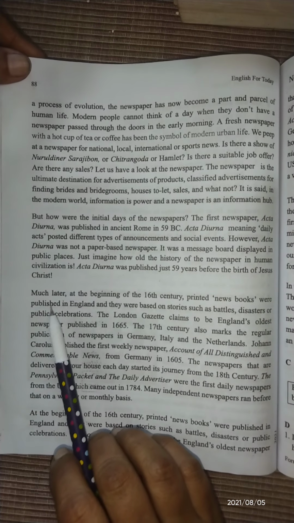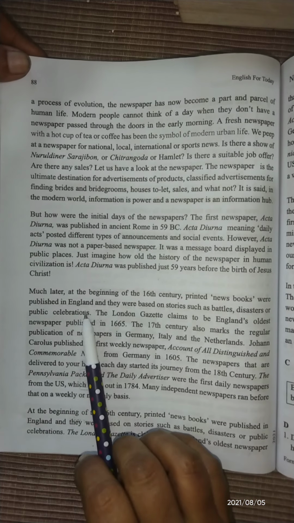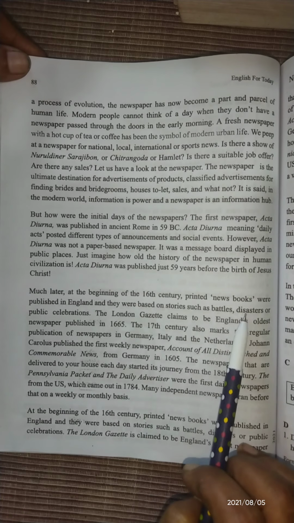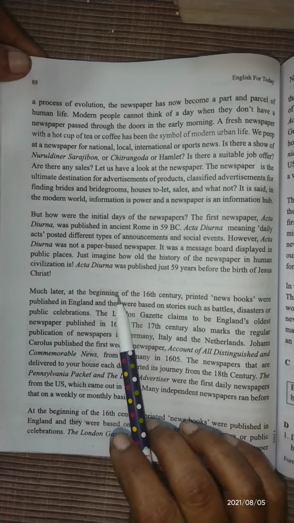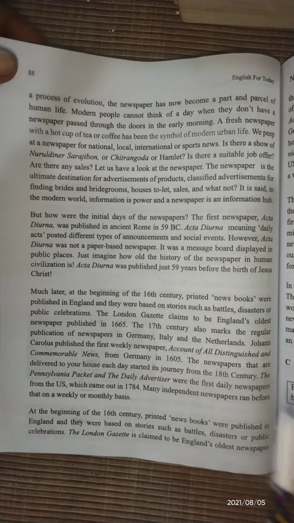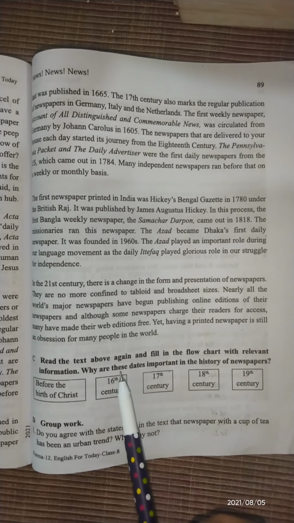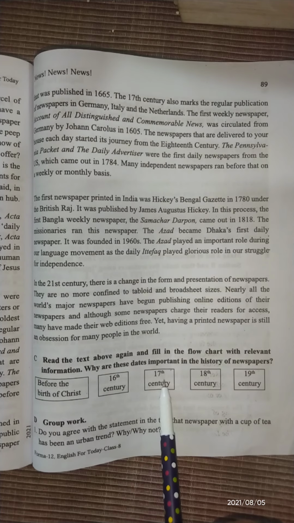Then 16th century. By reading the text, you can learn that at the beginning of the 16th century, printed news books were published in England, and they were based on stories such as battles, disasters, or public celebration. So you can mention that at the beginning of the 16th century, printed news books were published. So in that way, you can fill the box with relevant information that took place in different centuries. Now let's come to the 17th century.